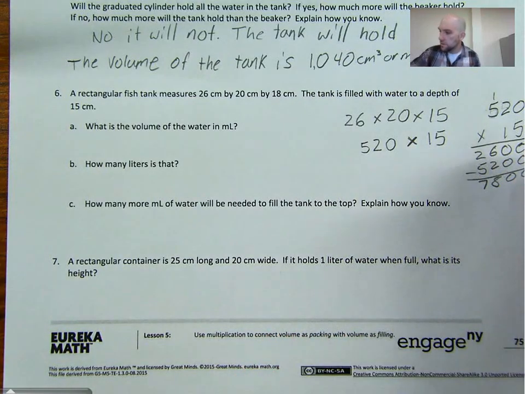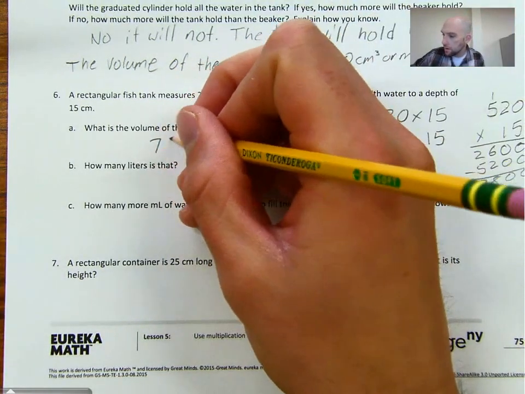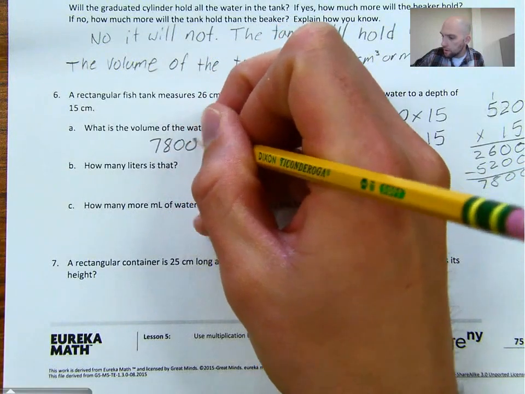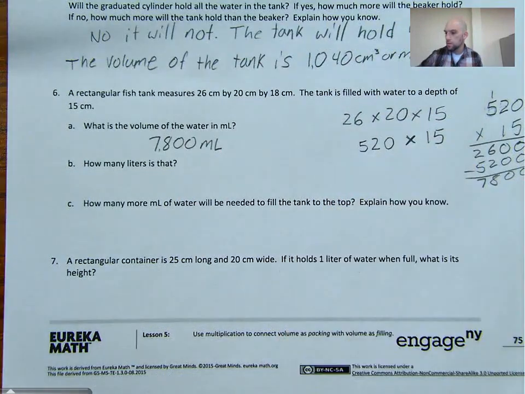That'll give me 7,800 altogether. So we have 7,800 milliliters. It would be cubic centimeters, but we also know that cubic centimeters will be the same as milliliters. And then how many liters is that?